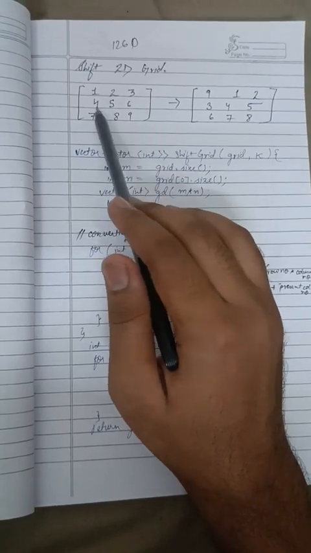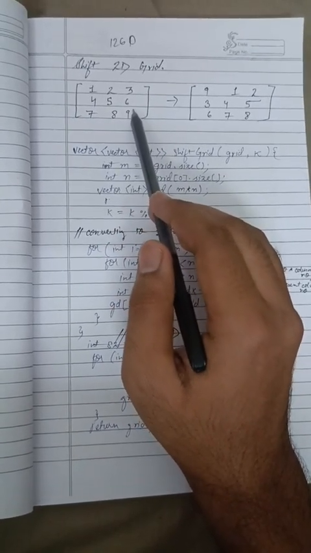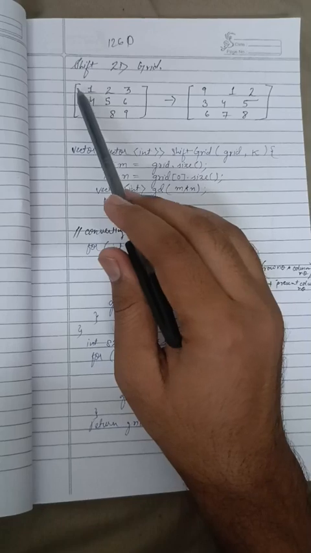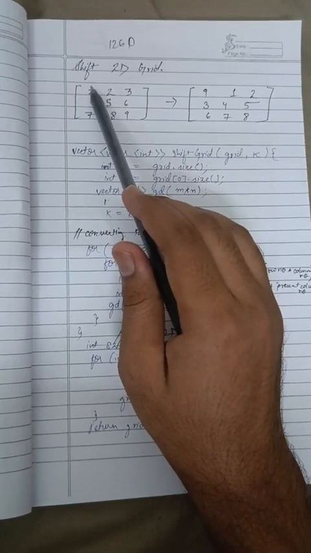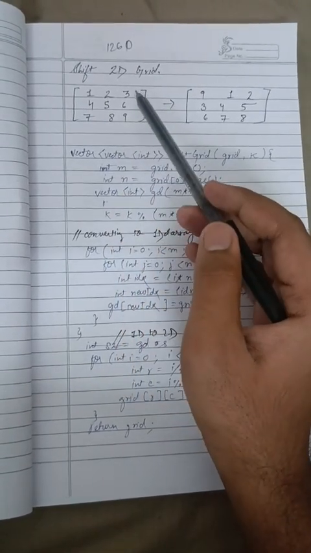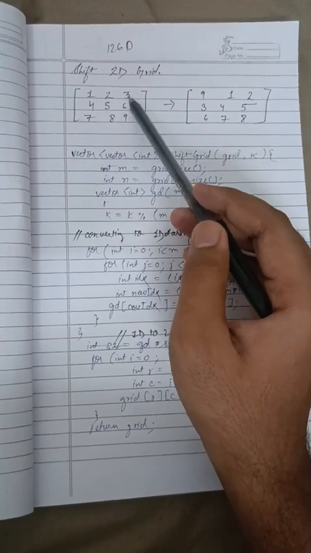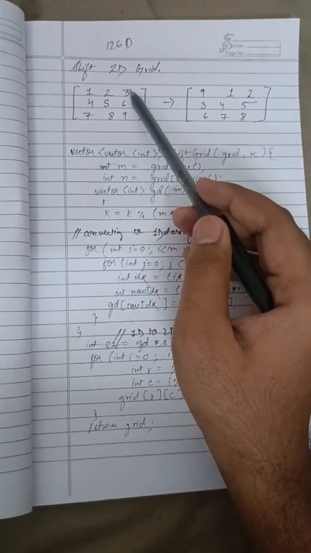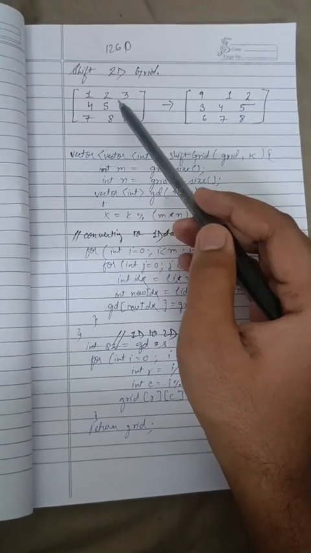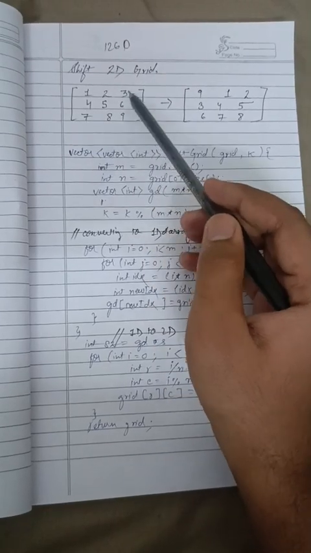The last column element must be shifted to the first one, 0 comma 0, then this one must be shifted so that it comes here, and the sixth one must come here in the next row.